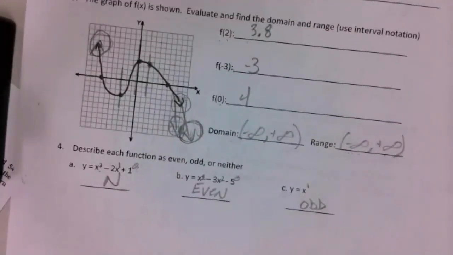All right? Any last questions? Is there no retakes? There's no retakes.